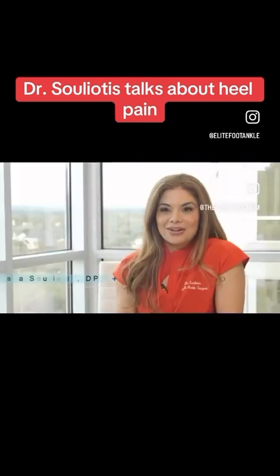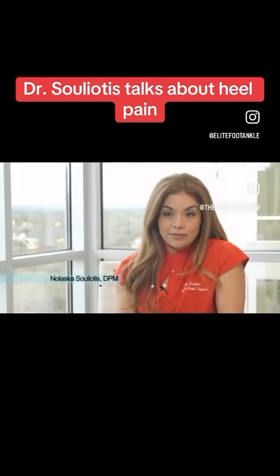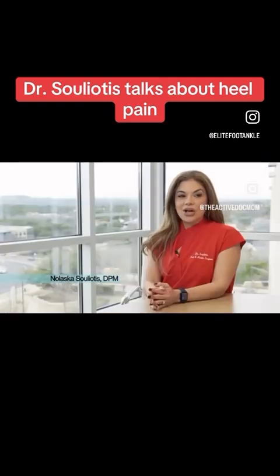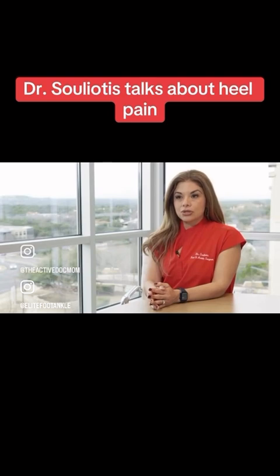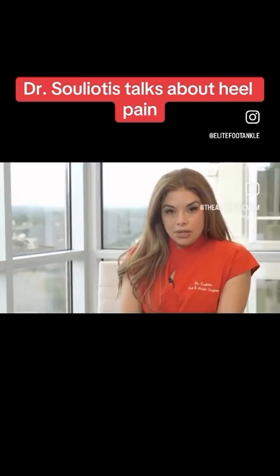Heel pain can occur on either the back, bottom, or sometimes even both of the heel. Causes range from Haglund's deformity, which is the abnormal structure of the heel bone, Achilles tendonitis, bursitis, plantar fasciitis, and sometimes even stress fractures. Plantar fasciitis is one of the most common causes of heel pain.